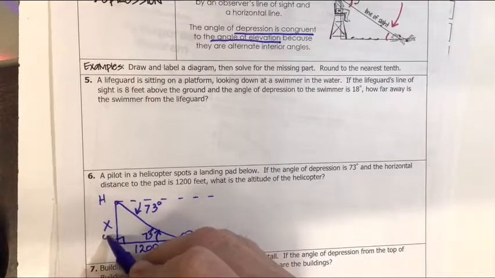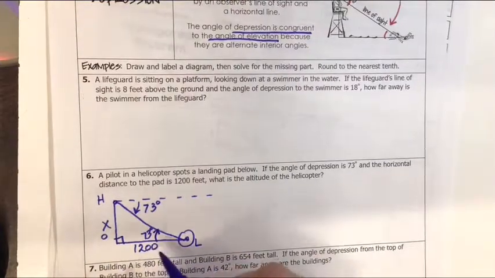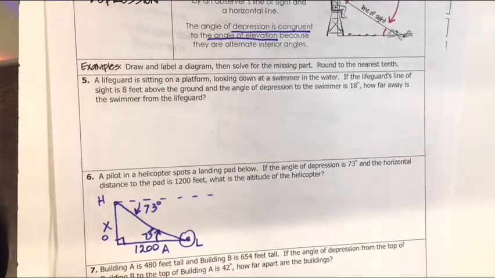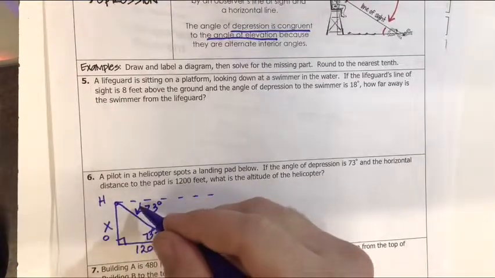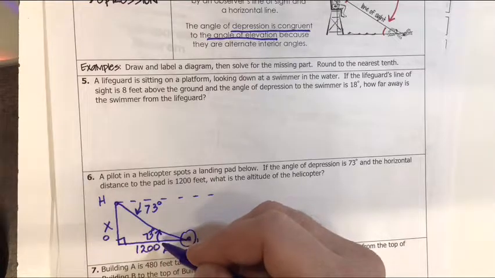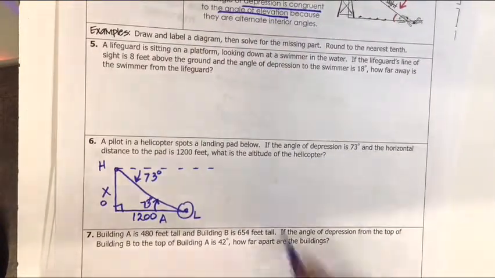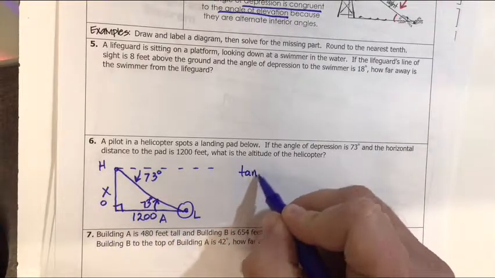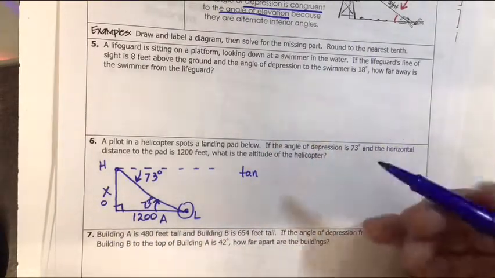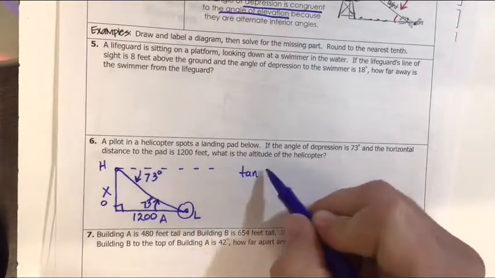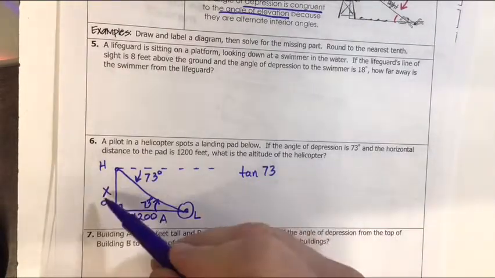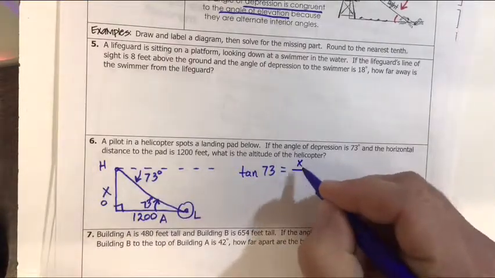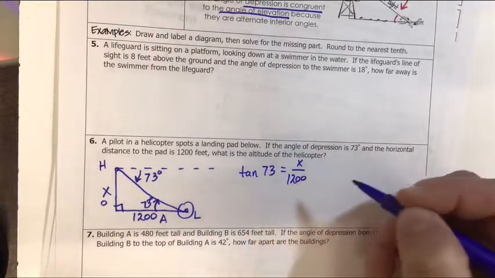That makes X the opposite leg and 1,200 the adjacent leg. And if you get these backwards, you're going to get wrong answers. So that's why I always translate my angle of depression down here to my angle of elevation. So we are going to go ahead and set up our tangent ratio again. You'll find that most of the time for angles of elevation and depression, we'll use tangent. So the tangent of 73, because it's opposite over adjacent, equals X over 1,200.